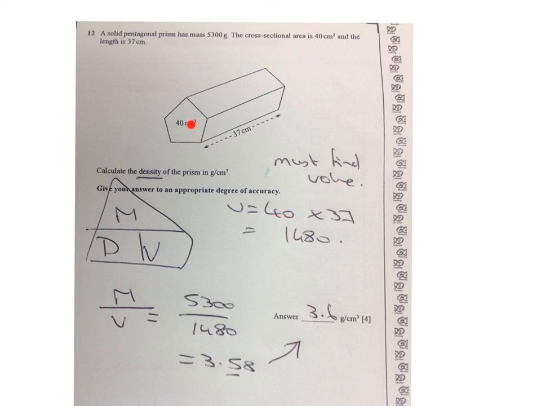So no matter what it's to do with mass or density, you must find the volume first. So the volume is the 40 times the 37 to give you this. You're looking to find the density, so cover density, so that's mass divided by volume, which the mass in the question is this, divided by the volume to give you an answer of 3.58. I always round that to 1 decimal place to give you 3.6.